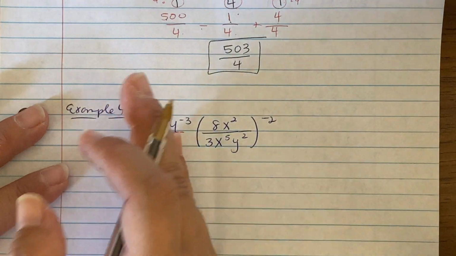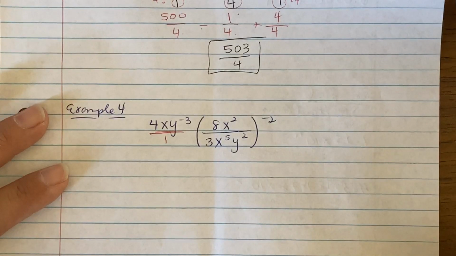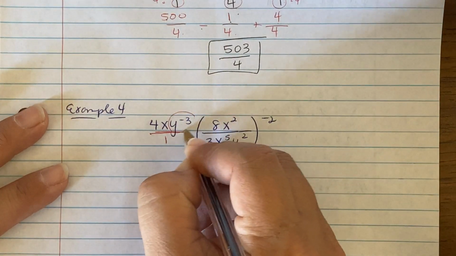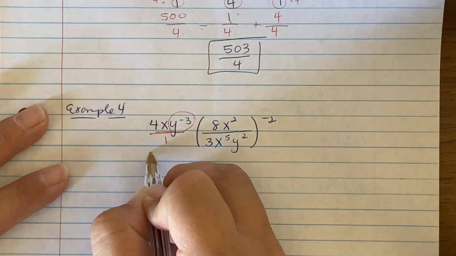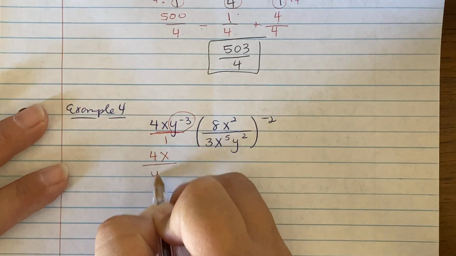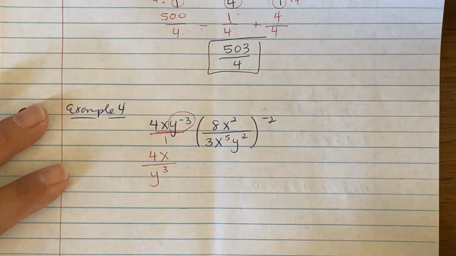First thing we're going to do is swap what is negative, so it needs to move down to the denominator. The only thing that is shifting is your y to the negative third. So it becomes 4x over y cubed. That is the first piece.